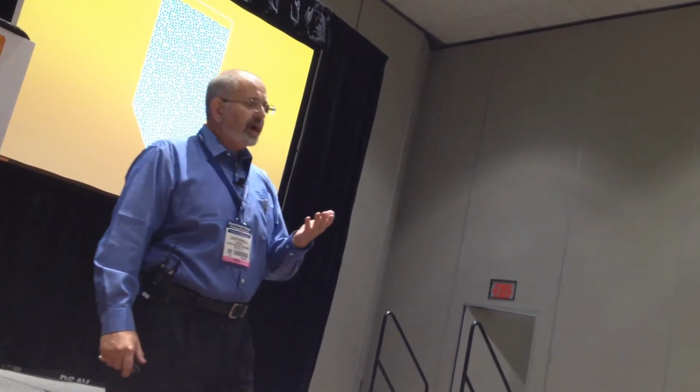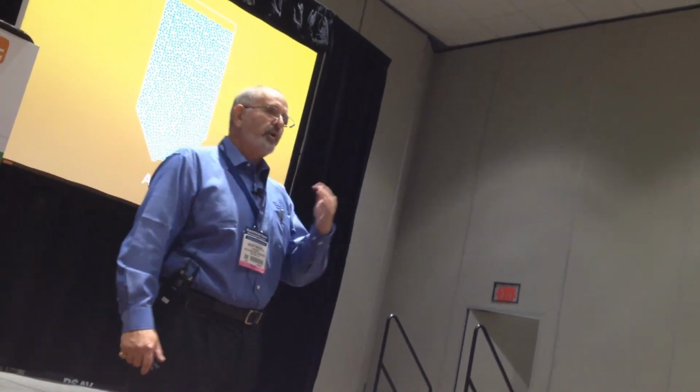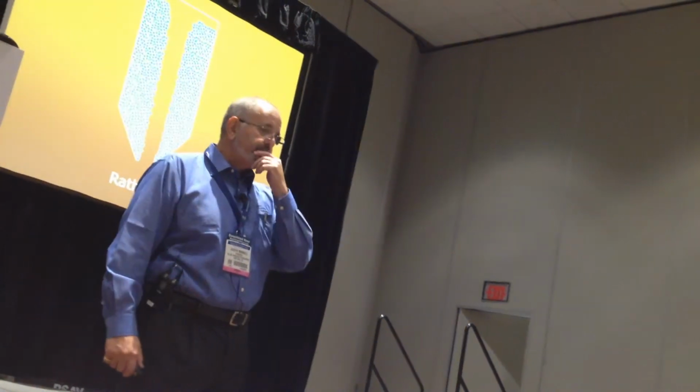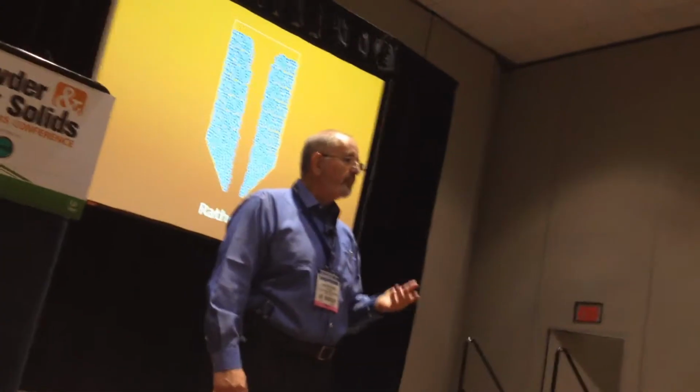Okay? So an arch can form, a bridge, a dome can form over that outlet and not allow our material to flow from the bin. The second no-flow condition is called ratholing.